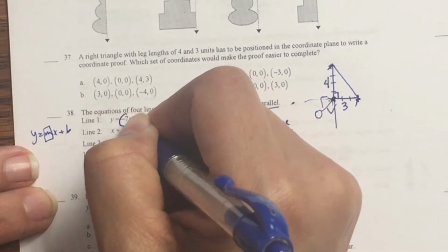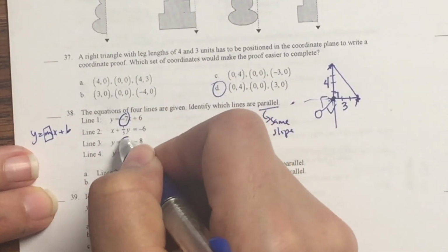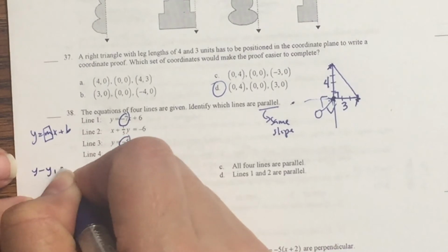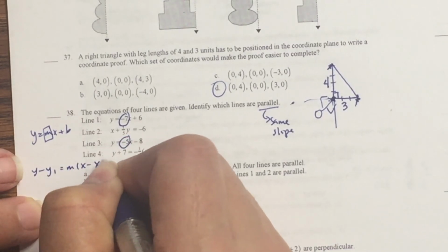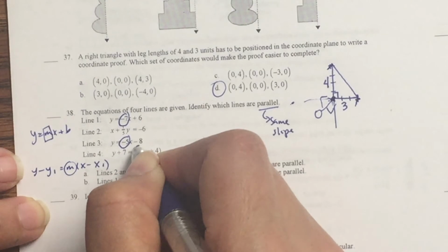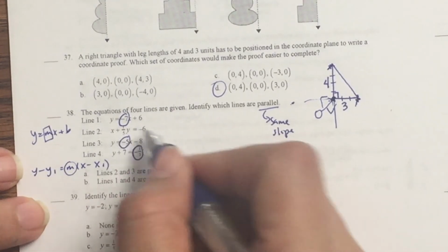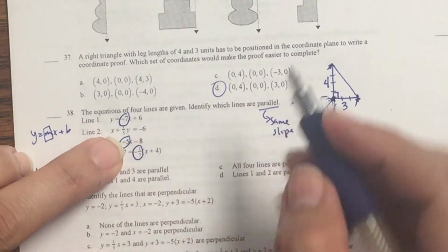So that is the slope. This is the slope. This one is in y minus y1 equals m(x minus x1), where m is the slope, so that's the slope. This one isn't in anything. I have to fix this one. So we're going to fix this one.